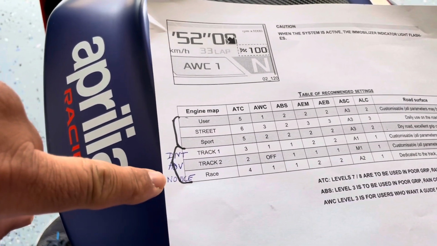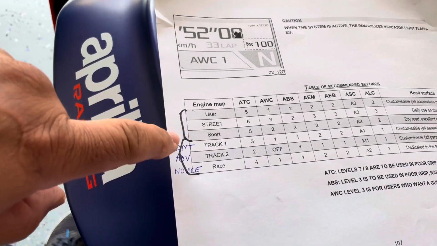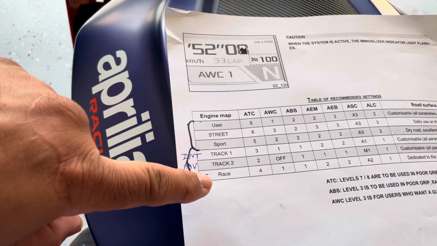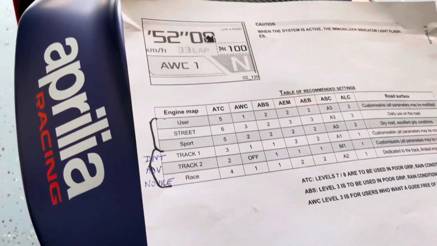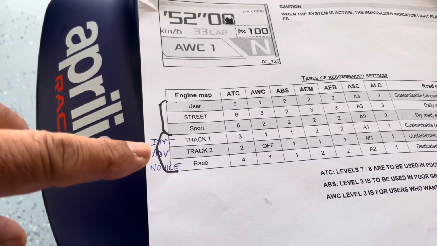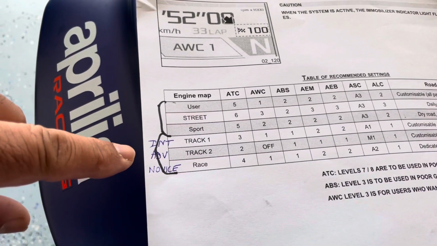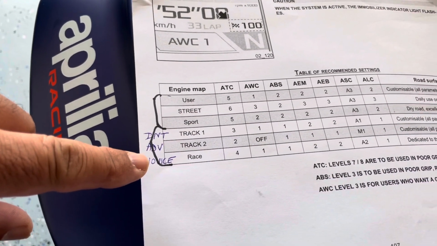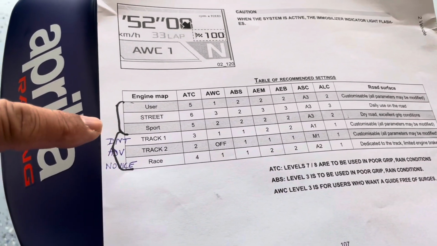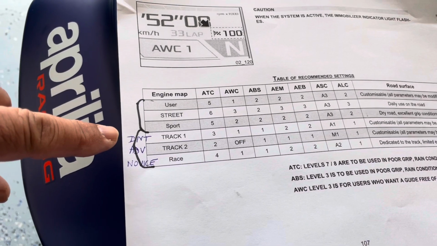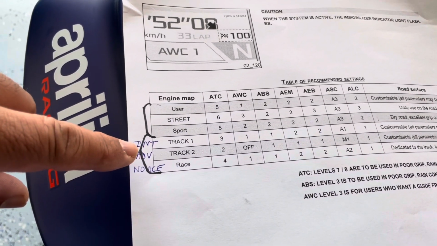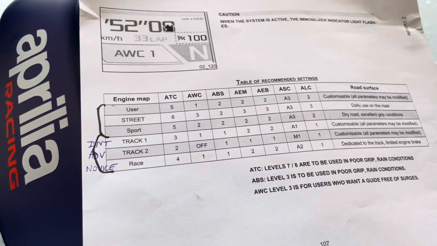So one way to look at it is that within the race mode, the race map is like the novice map. So again, it's only relative to the other maps in the race mode. So the race map is probably the safest. The next in terms of safety is the intermediate, what I've labeled the intermediate, and that's the track 1 map, and then the track 2 map is probably the most ferocious.